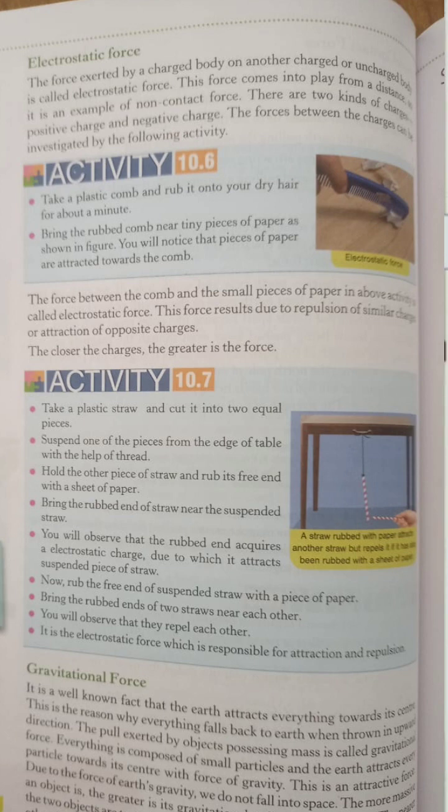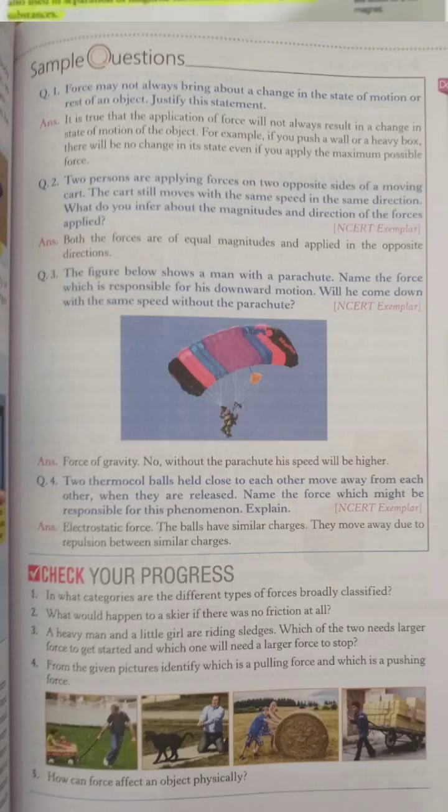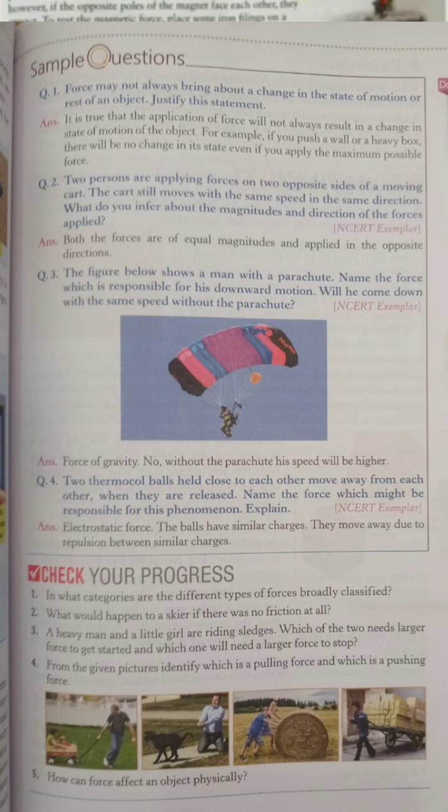Now last comes your electrostatic force. Whatever matter is present in the entire universe is made up of charges, and charges are of two types, either positive or negative. Opposite charges attract each other, and like charges repel each other.